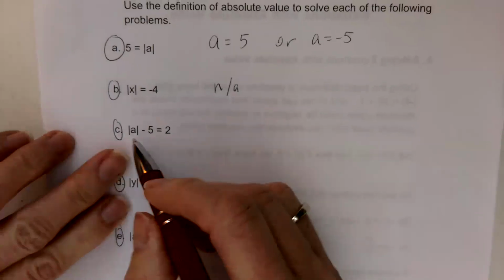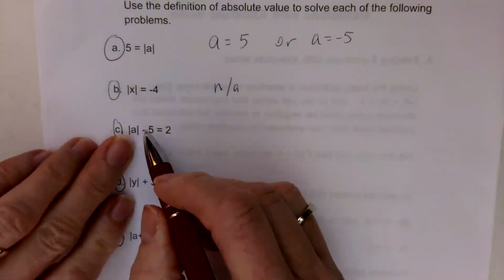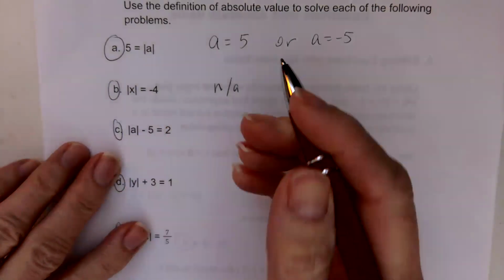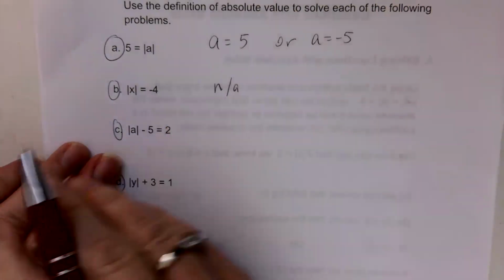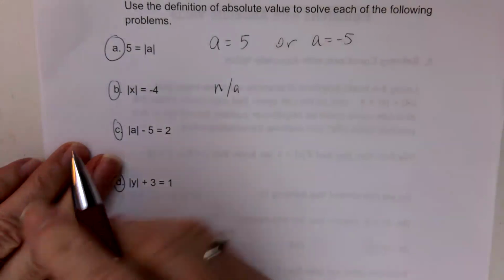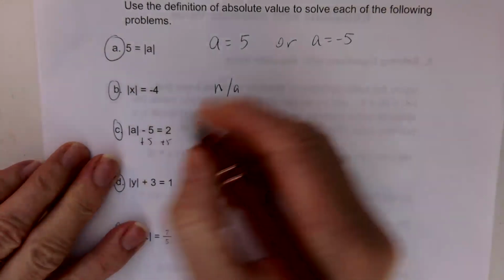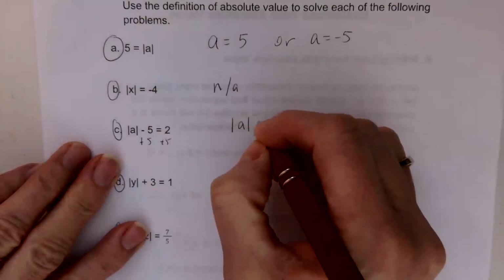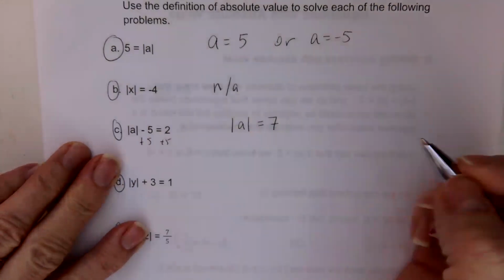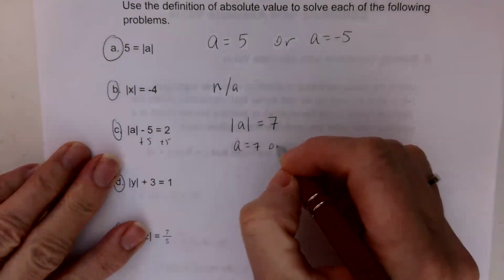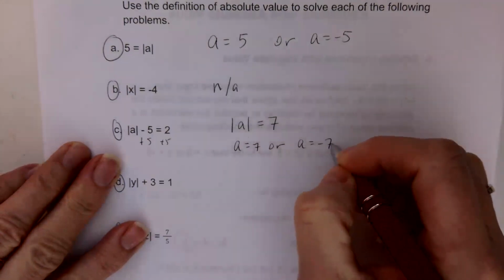Letter C: the absolute value of A subtracting 5 is 2. We're going to go back to using all of the solving skills we used in the intro lessons to chapter 2. We're going to add 5 to both sides, so we have the absolute value of A equals 7. That means that A equals 7 or A equals a negative 7.